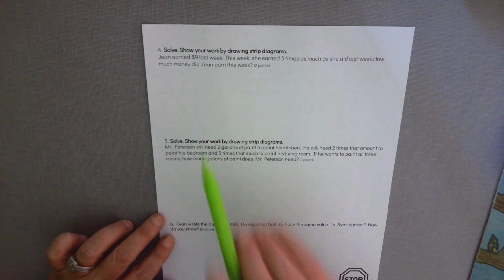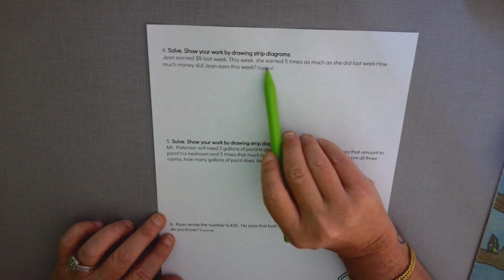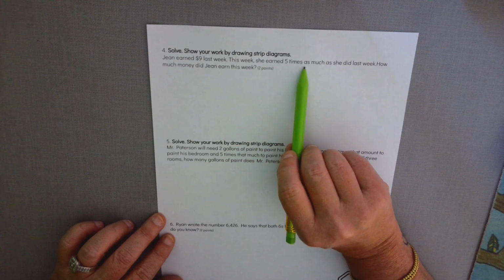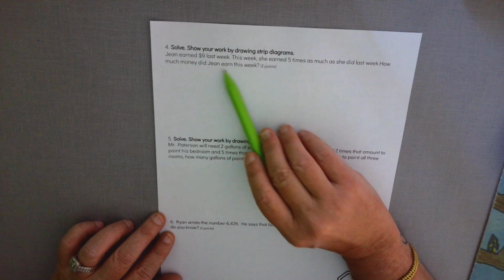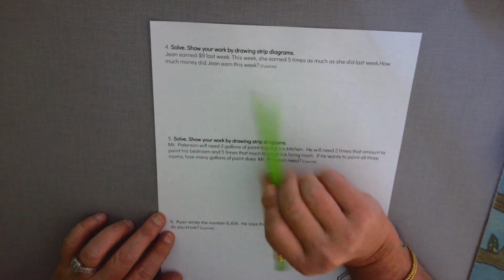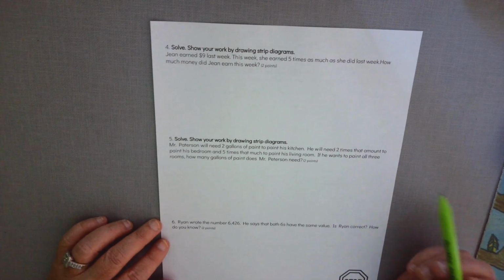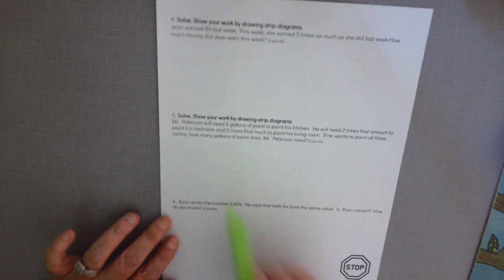Number 4. Jean earned $9 last week. This week she earned 5 times as much as she did last week. How much money did Jean earn this week? You should do really good on this one because we just did one just like this. Draw your strip diagram, write your equation.